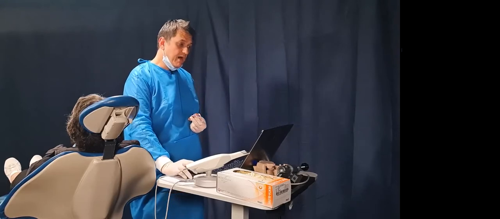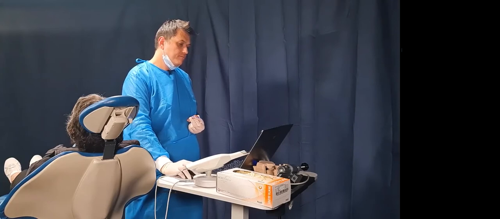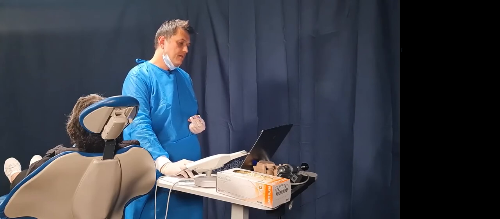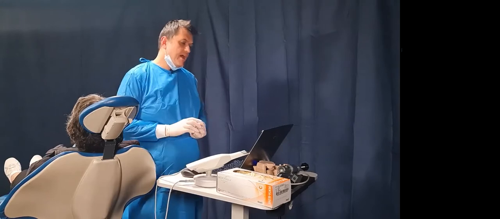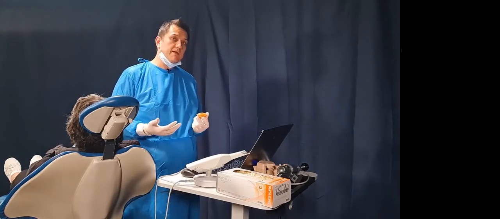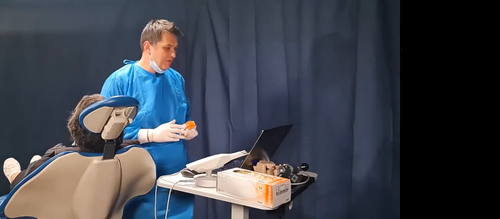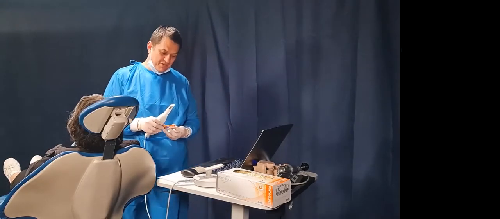I'm just going to delete my upper scan. Okay, and I'm going to select the reference denture icon on Trios. Now, I believe that the scanner is optimized for the indication that you're doing. So it is a good practice to actually follow the manufacturer's recommended protocol. So I've selected that now on our screen, and I'm going to start to scan.